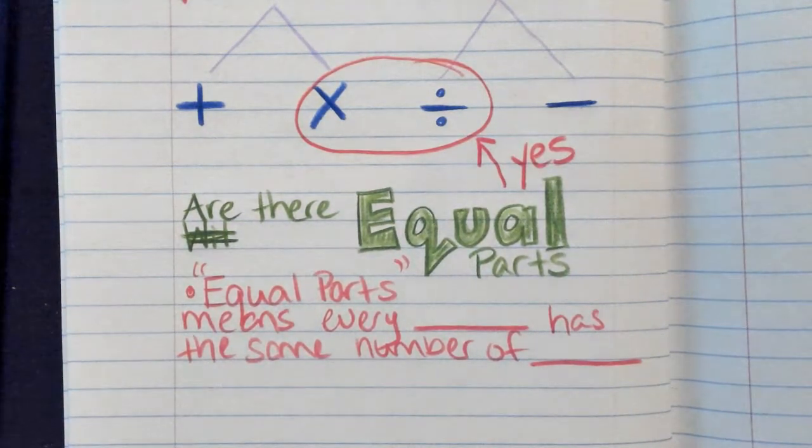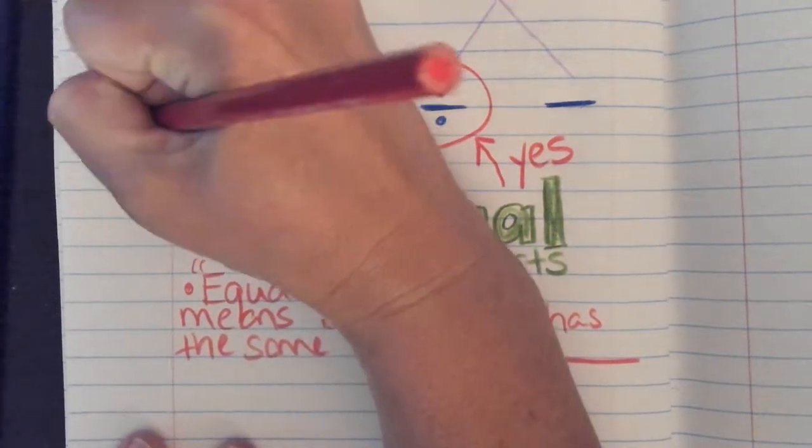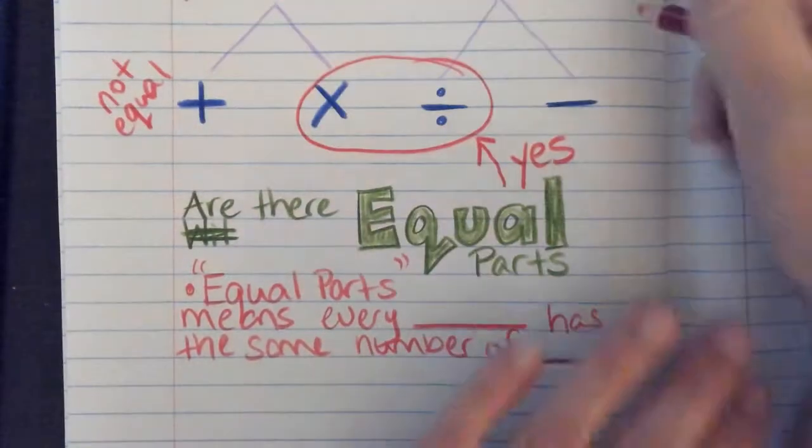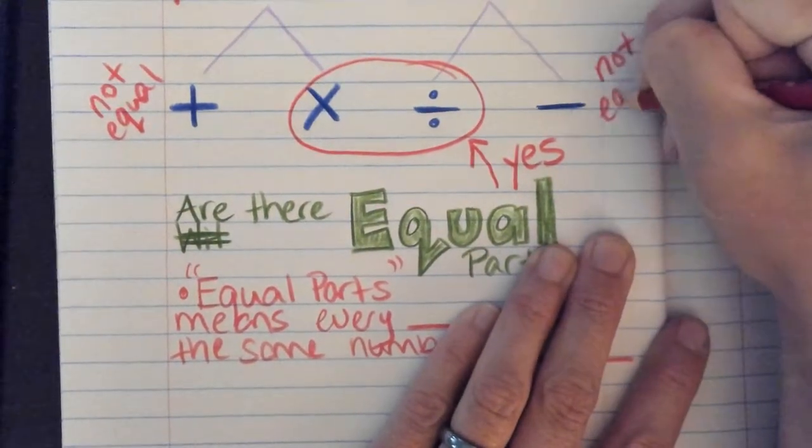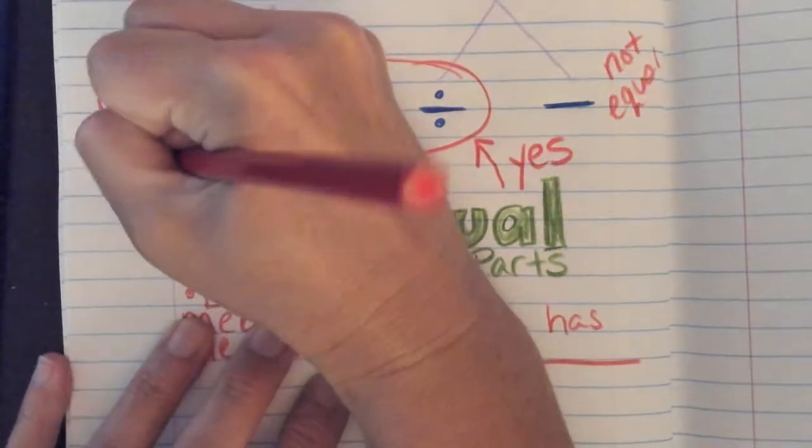Each kid has the same number of cookies, each row has the same number of desks, each box has the same number of crayons, each teacher has the same number of students, each taxi has the same number of Labradors. Whatever it is that's holding something else, there's the same number. Okay? And then I'm going to put not equal next to addition and subtraction. Not equal parts.